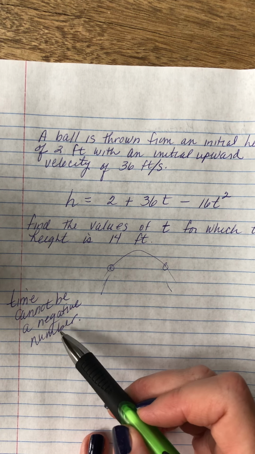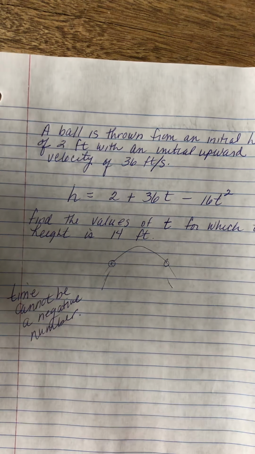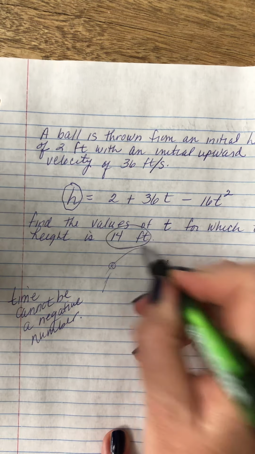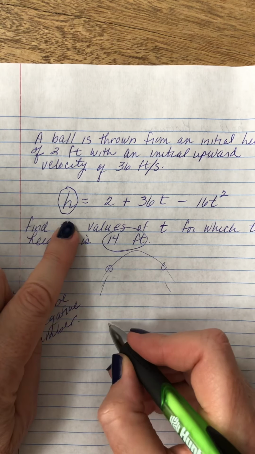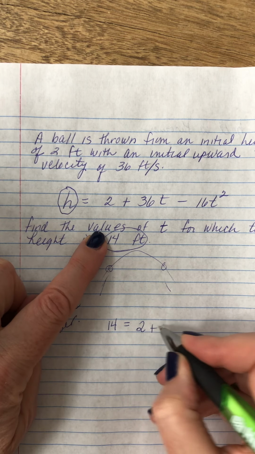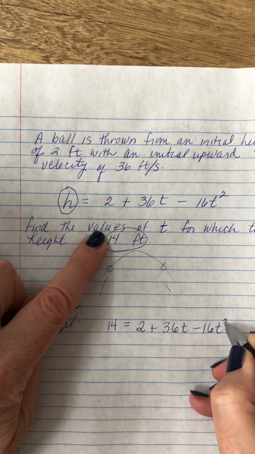So I saw in one of the problems you had done, you had a negative time. If you have a negative number, we have to throw that out. So what we're gonna do here is we're gonna replace h with 14. So I have 14 equals 2 plus 36t minus 16t squared.